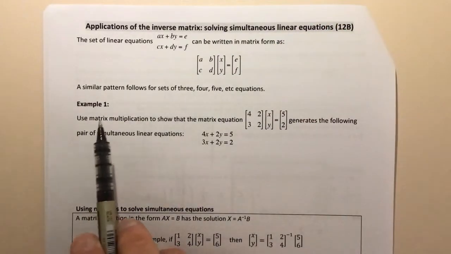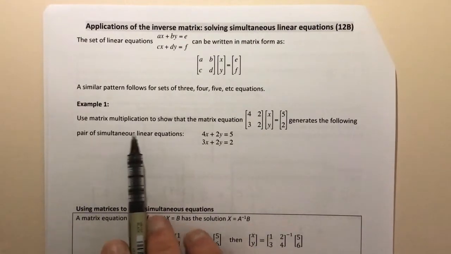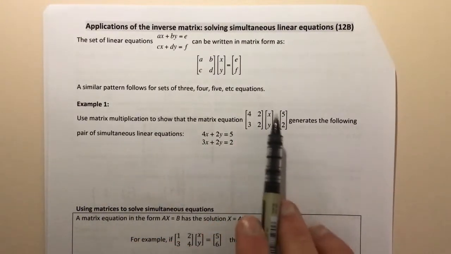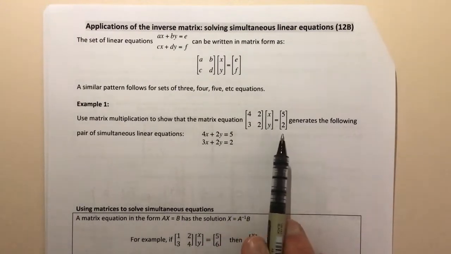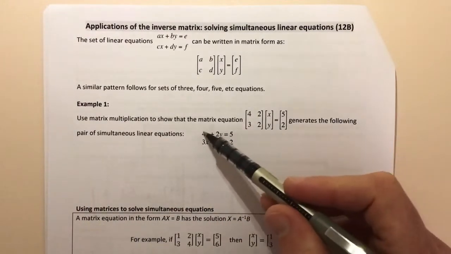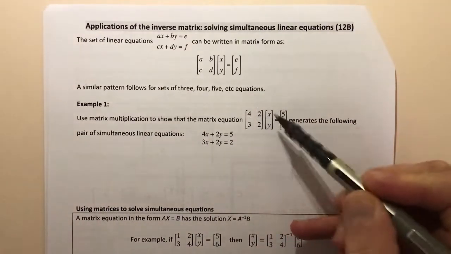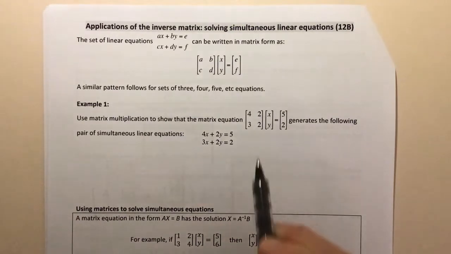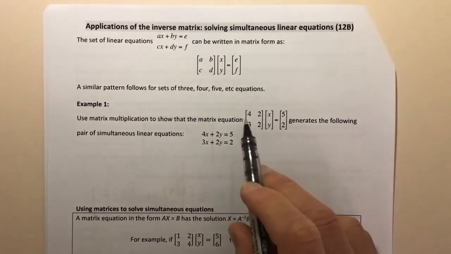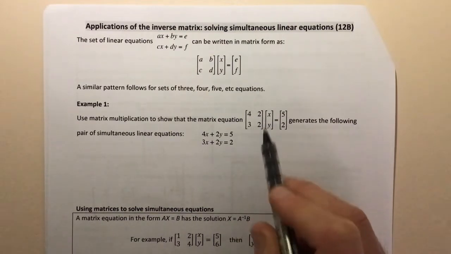So in this first example, we're actually going to demonstrate why this works, and we're going to use matrix multiplication to show that the matrix equation here, so this is an equation written in matrix form, generates the following pair of simultaneous linear equations. So we're just really trying to show that if we had these linear equations, we could write them as this particular matrix equation. Now remember that when you're multiplying matrices, we go across the rows of the first matrix and down the columns of the second matrix.